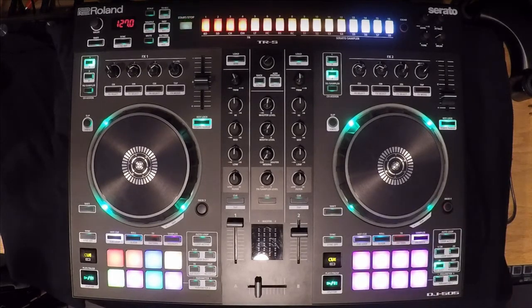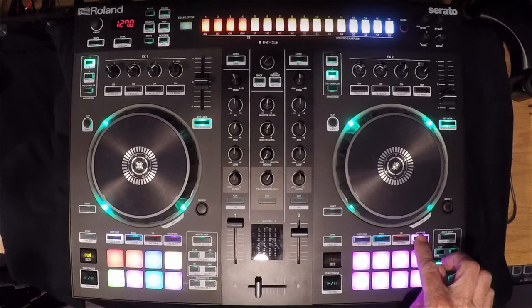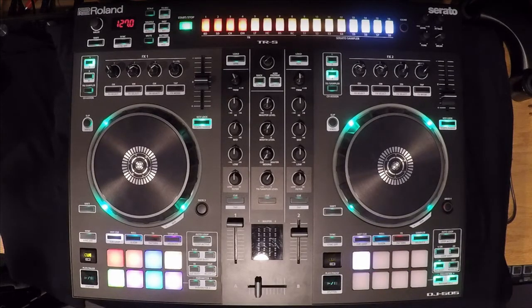Next is sampler. This is where you can activate and deactivate samples that are loaded in the Serato SP-6 sampler. Pressing sampler a second time will turn green and you will be in pitch play mode. This is only available if you have Serato Pitch 'n Time.